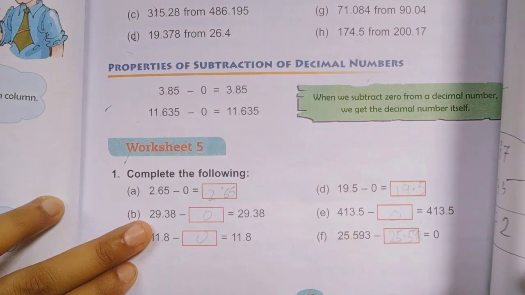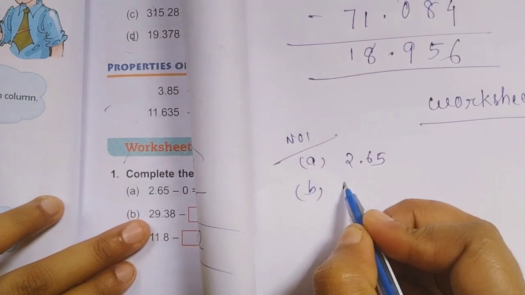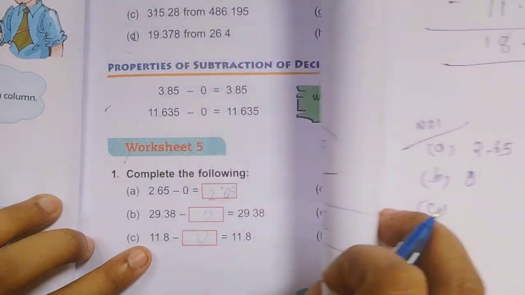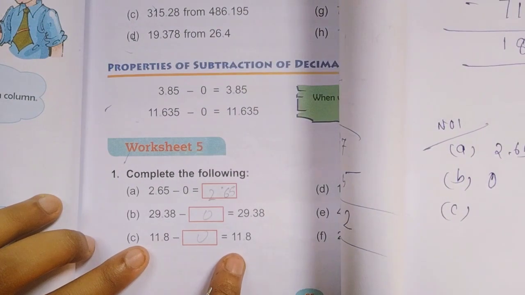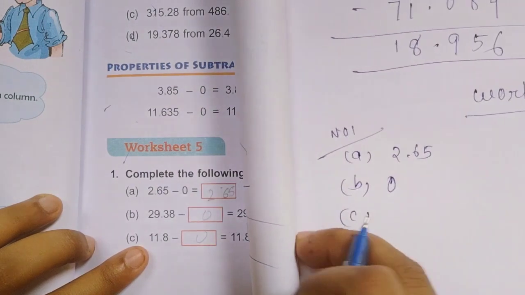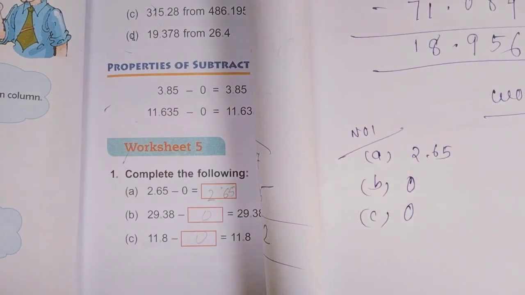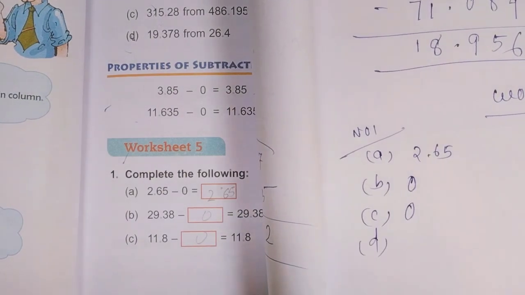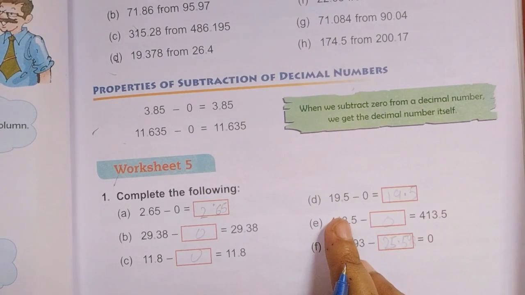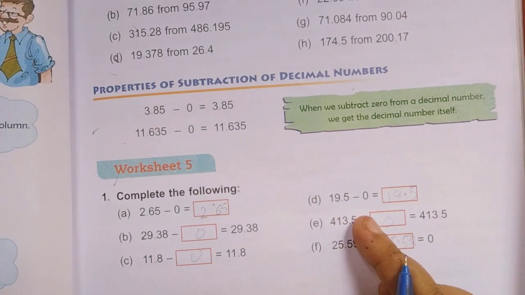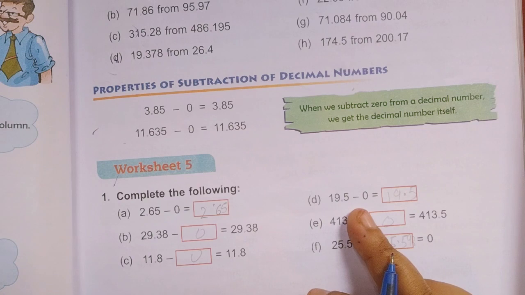So 29.38 minus 0. So the answer is 0. Then 11.8 minus dash equals 11.8. So 11.8 minus 0 equals 11.8. Then another, 19.5 minus dash equals 19.5. When you subtract 0 from a decimal number, we get the decimal number itself.